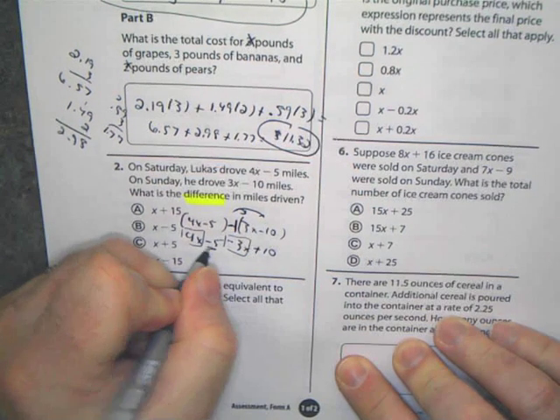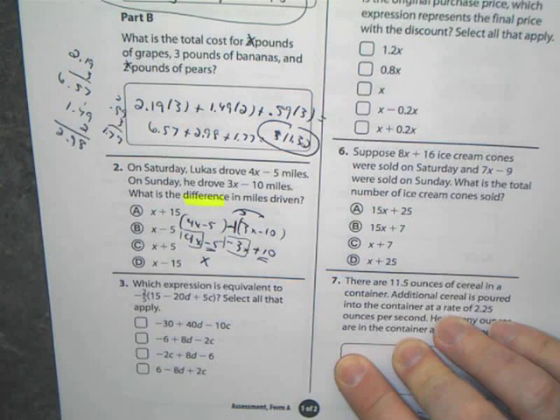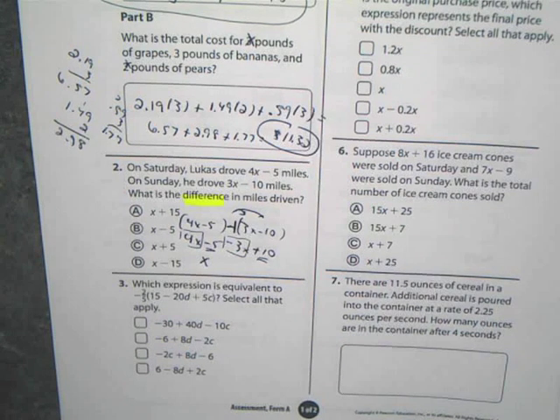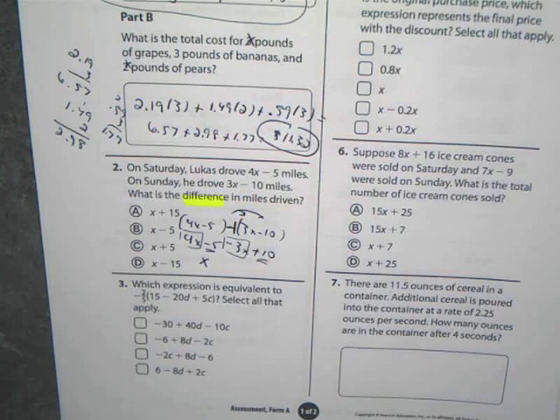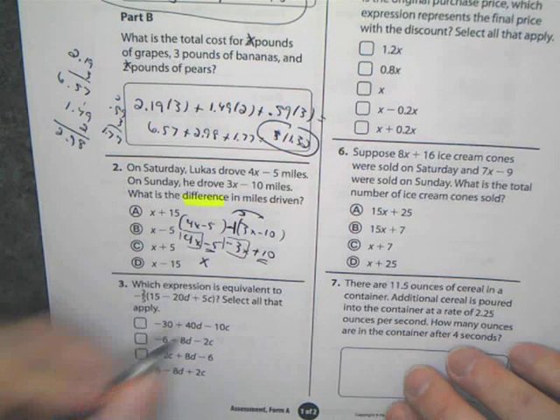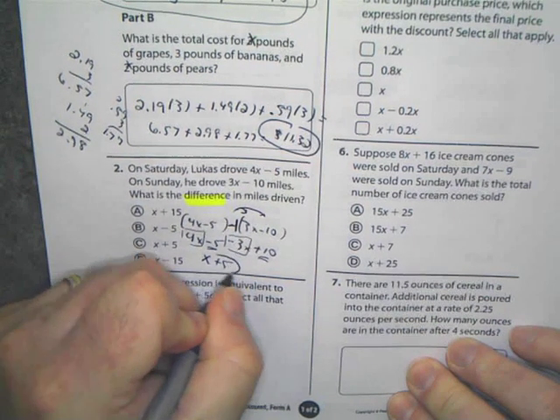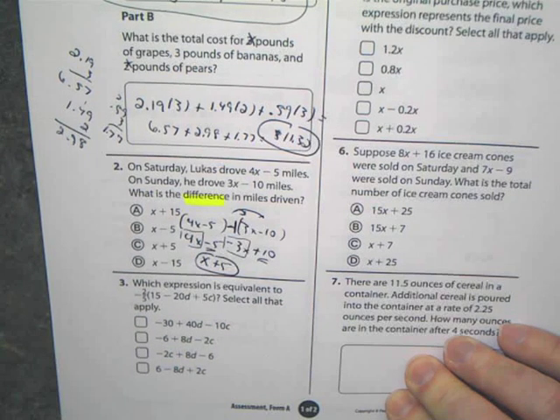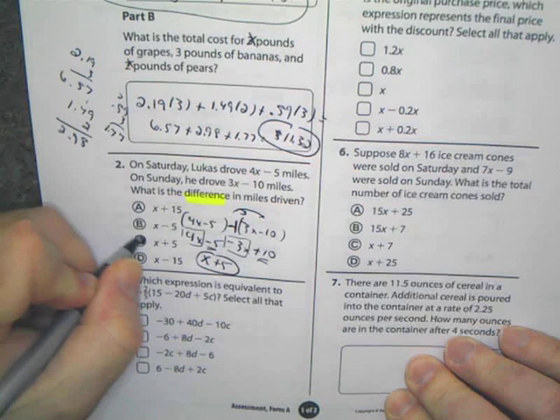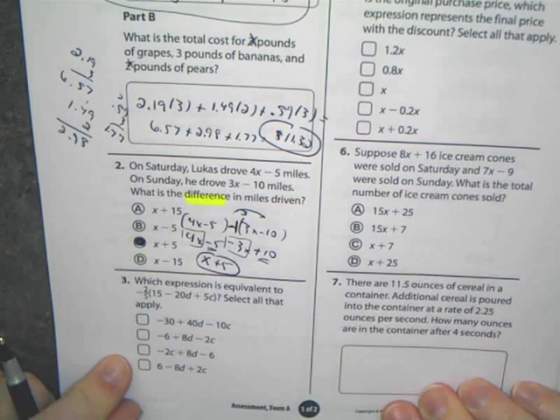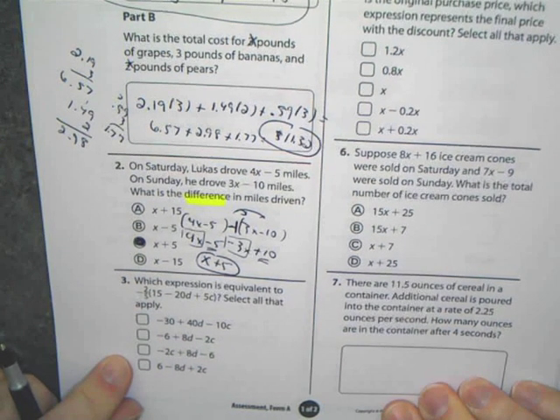I have a minus 5 plus 10. If I'm combining like terms, I'm adding positive, negative. 10 minus 5 is 5. Keep the sign of 10 because it's the larger absolute value. This will be plus 5. My answer, x plus 5, is my correct answer. So I'm going to color in C. But more importantly, I have all the work that shows it too.